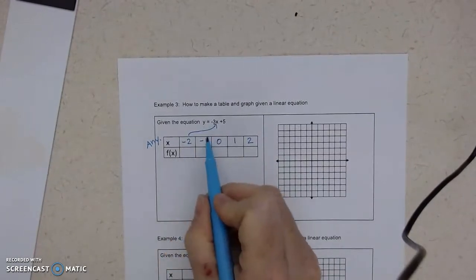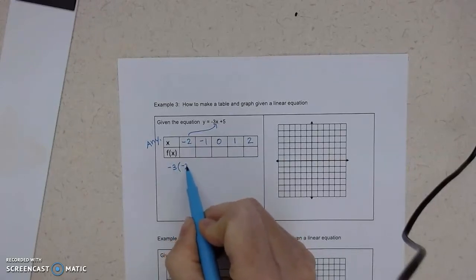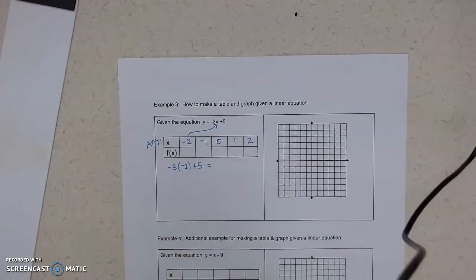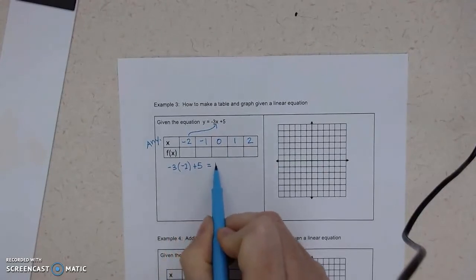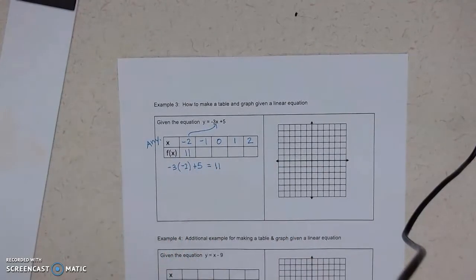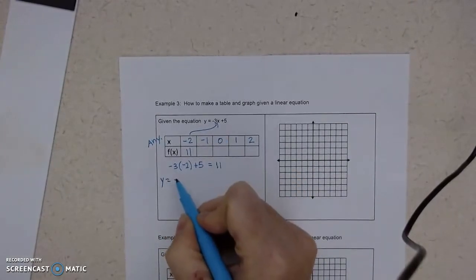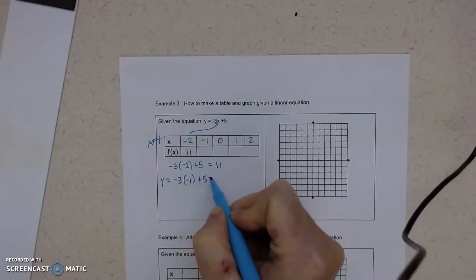So on my first example, if I've got -3 times my x value of -2 plus 5, you can type that into a calculator or multiply. 6 plus 5 gives me 11, so that would be my y value. On my second example, same thing. I've got -3, my x value is -1, and it's still plus 5.